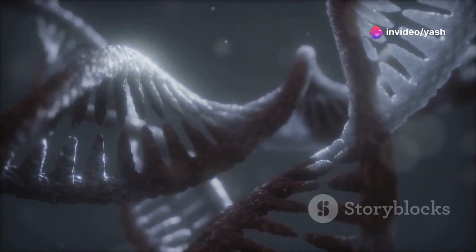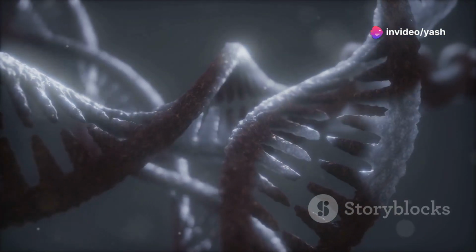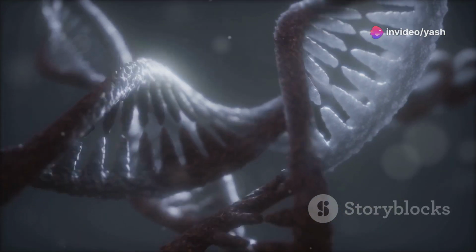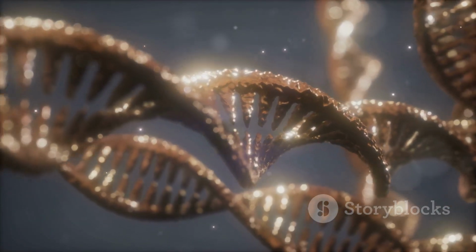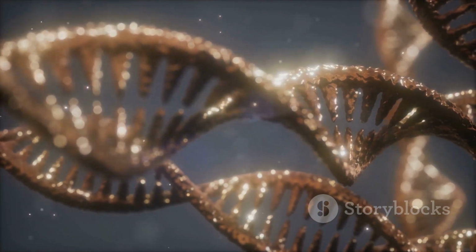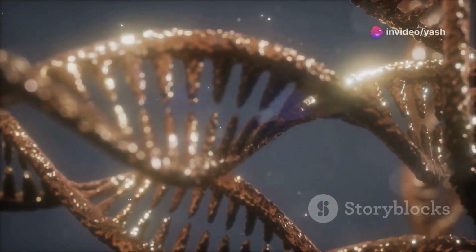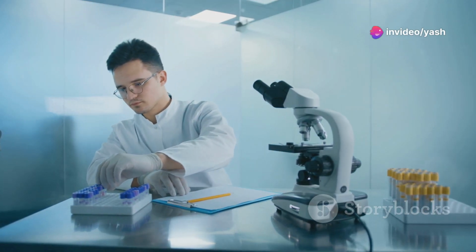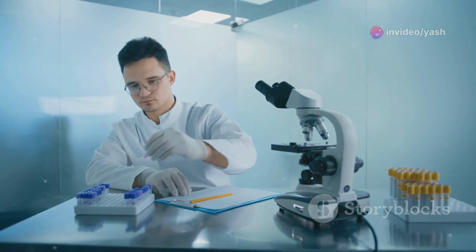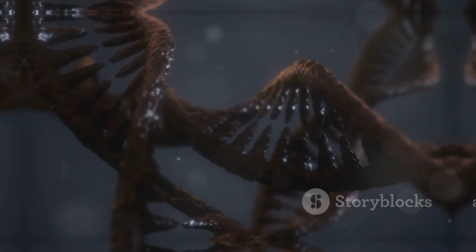In 1953, James Watson and Francis Crick, with Rosalind Franklin's X-ray diffraction images, proposed the double helix structure of DNA. Their groundbreaking work opened up a whole new world of understanding about how life works at its most fundamental level. The understanding of DNA has far-reaching implications, transforming medicine, agriculture, and forensic science.